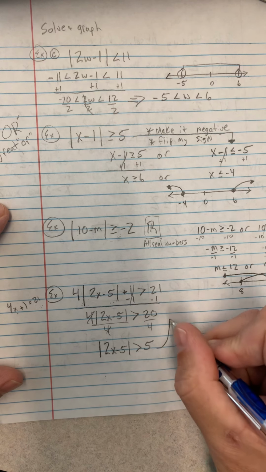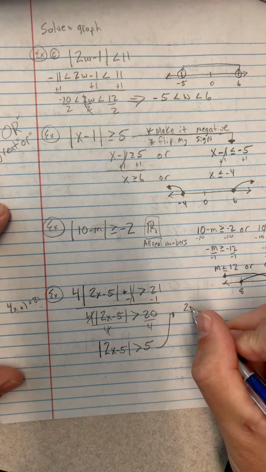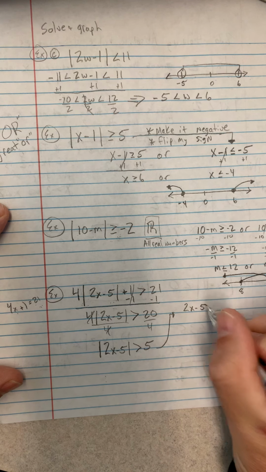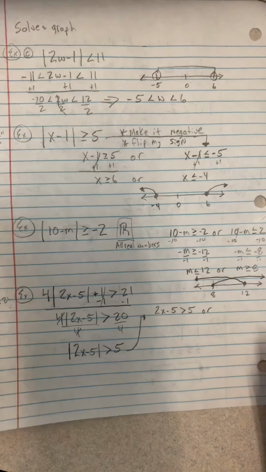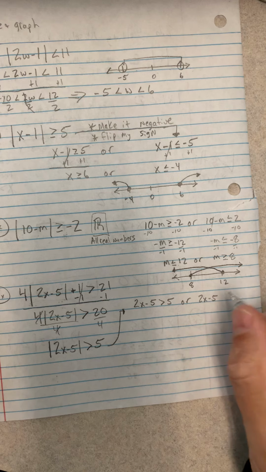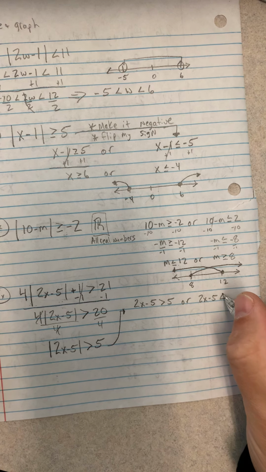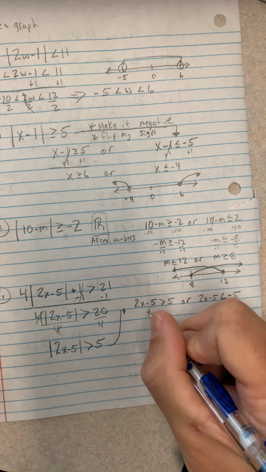First one is going to be I just drop my absolute value signs, keeping my sign the same, or I take what's inside the absolute value, I flip my sign, and I make it negative. Now I'd solve these two independently.